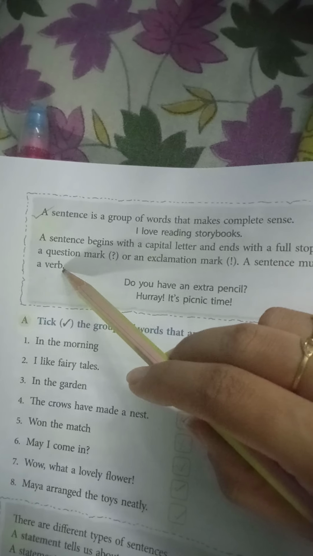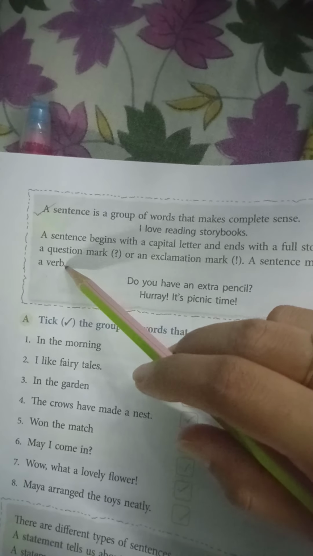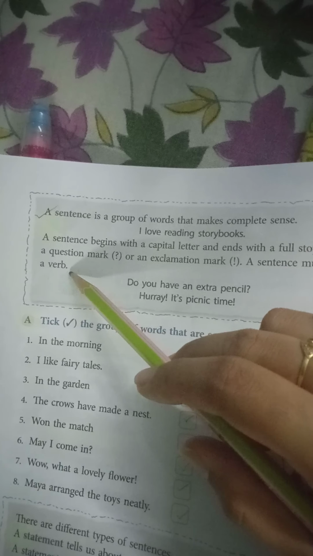A verb is a word which denotes action or doing things, like play, read, run. All those are verbs. Here, I love reading. Here reading shows an action about what the subject is doing. So reading is a verb here.